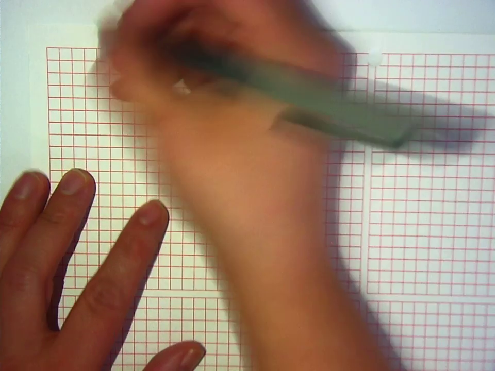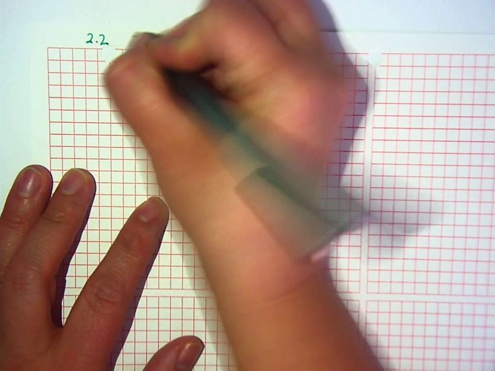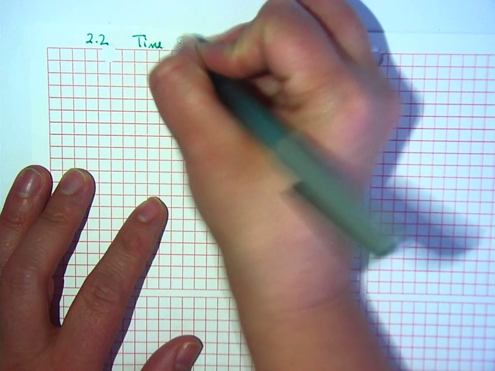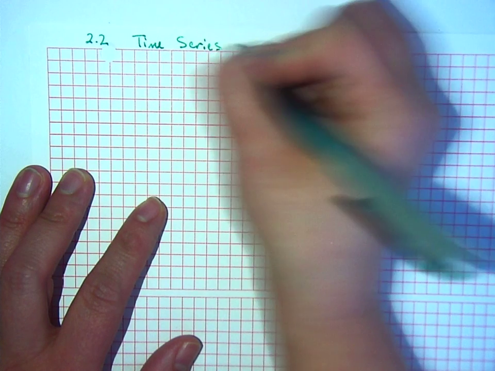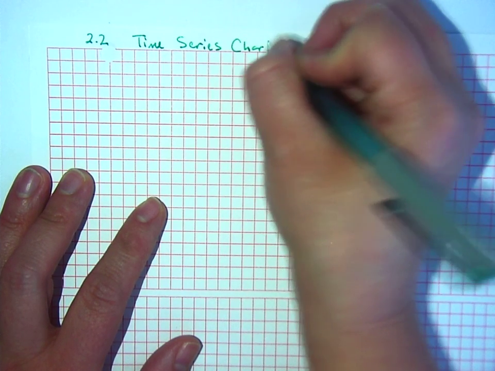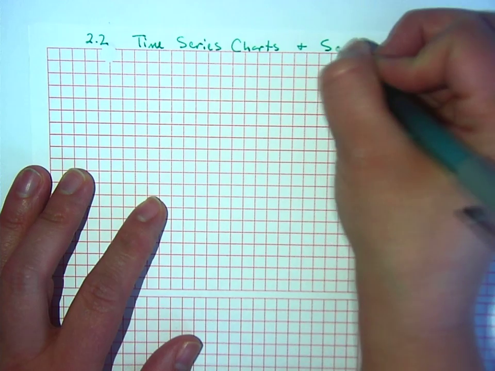So this is 2.2, time series charts and scatter plots.